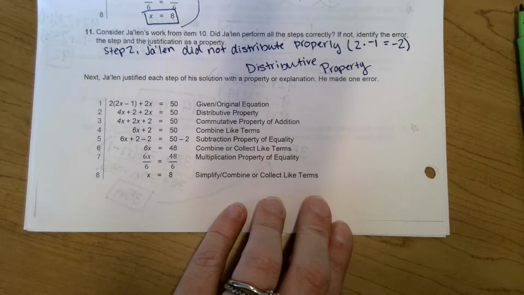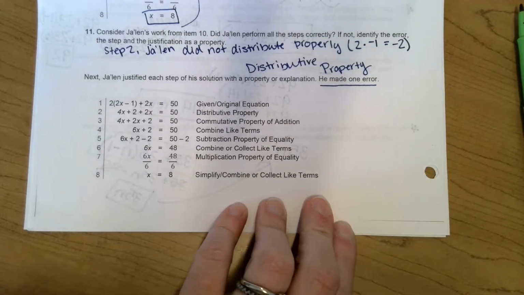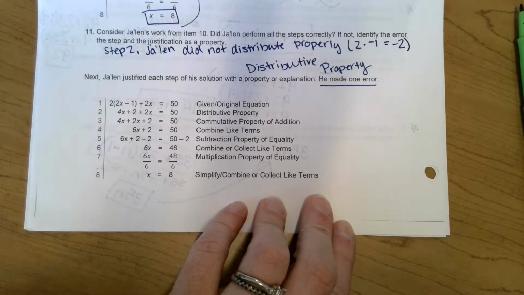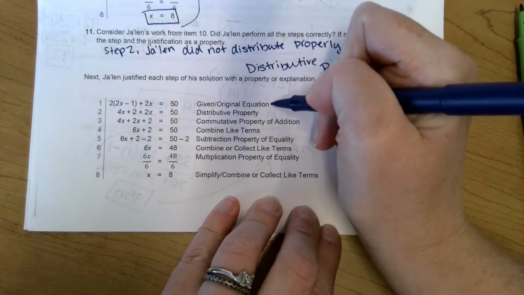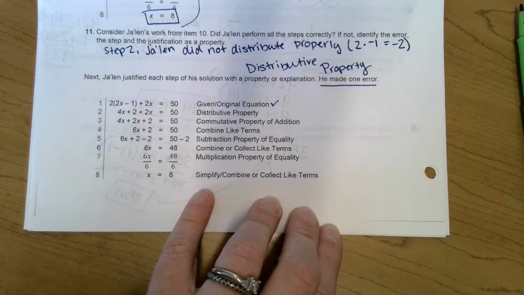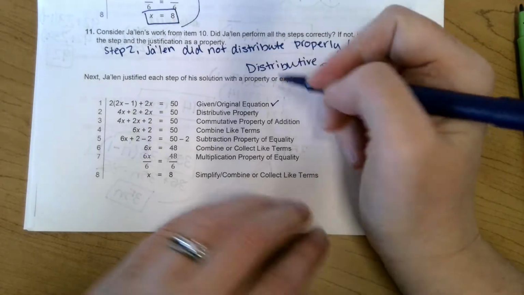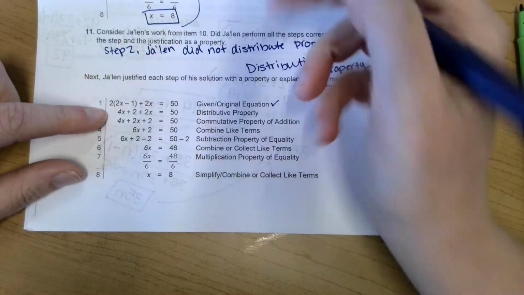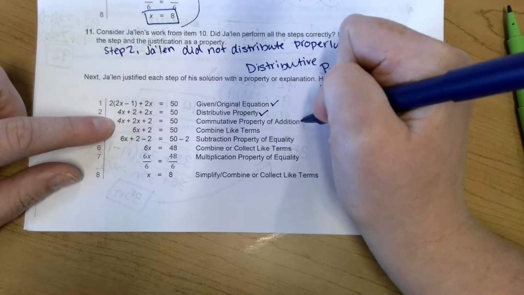So he says he made one error. I believe on the next page it tells us to identify the error and what step it was in. So let's just double check. Your first should always be given. You don't do anything with that first step. That is the equation as it's given to you. So the next thing he did was distributive property. I agree with that. Next thing is commutative property of addition.